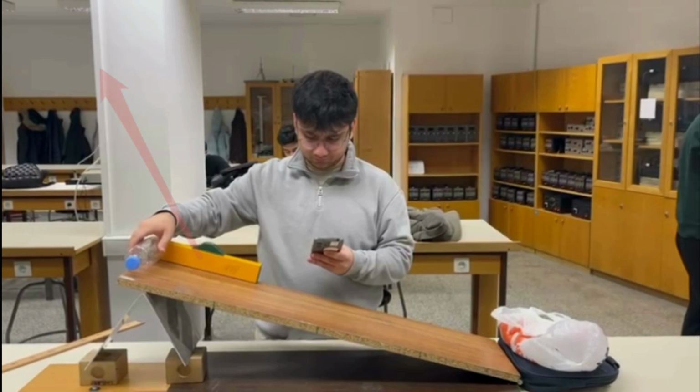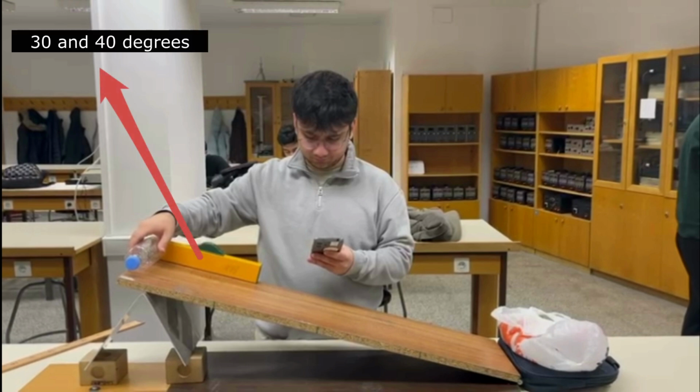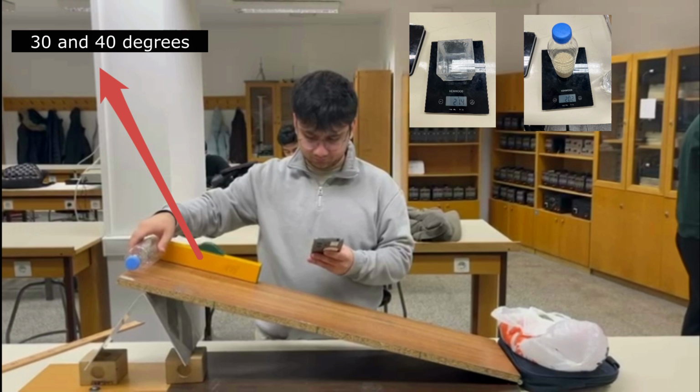First, I adjusted the incline angle to 30 and 40 degrees using the inclinometer. Then I measured the mass of each object for different fill fractions. After that, I placed the object at the same starting position every time and released it without any initial push. I measured the time it took for the object to travel 1 meter, repeated each measurement 3 times, and used the average time to calculate acceleration, final velocity, and energy loss using the given equations.